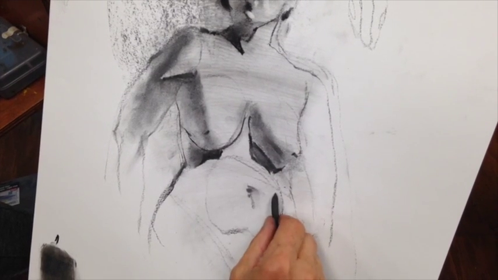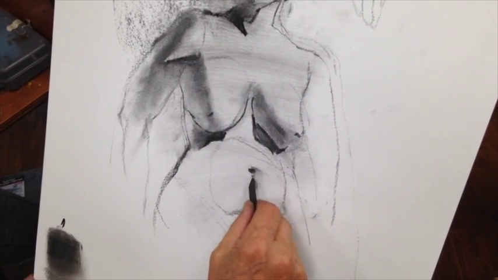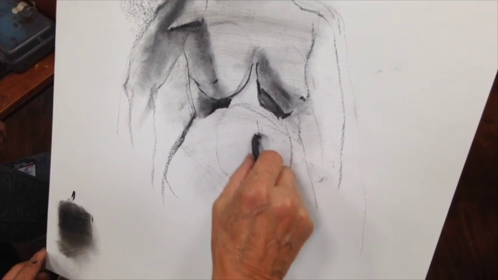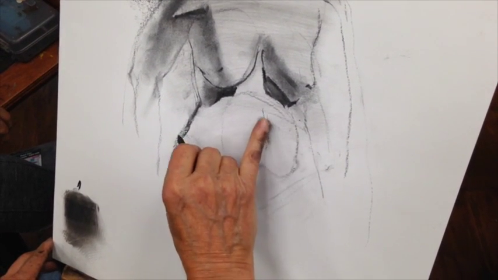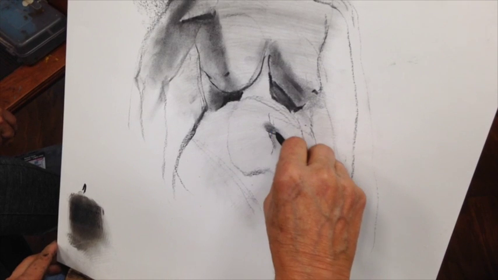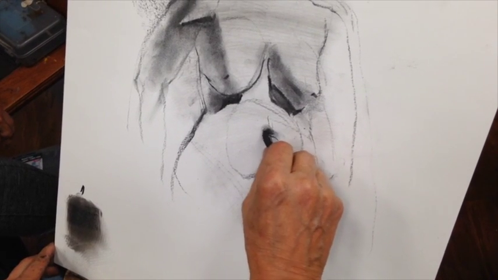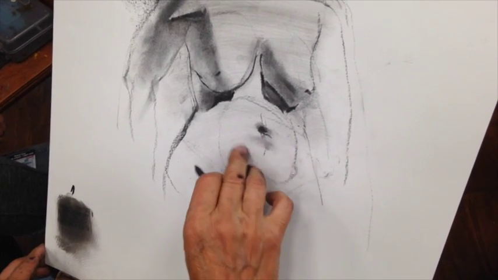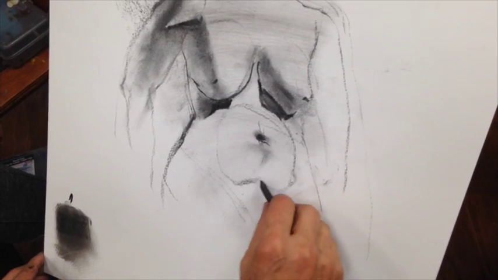Now here I'm going to do this form also while we're here. Now this guy is coming like this and out like that. So the shadow, we know the shadow should go up and over. And your highlights are going to be down here. So there's my form.